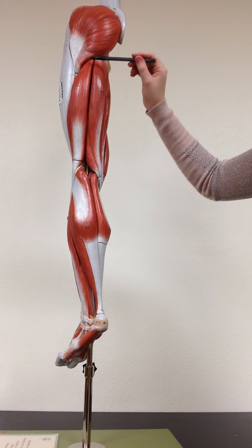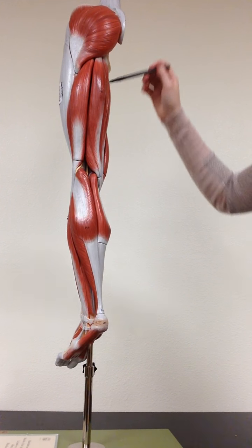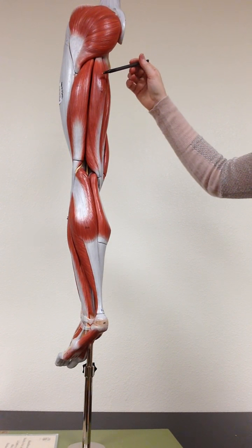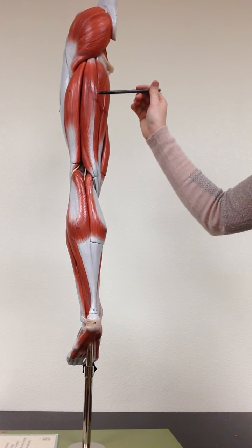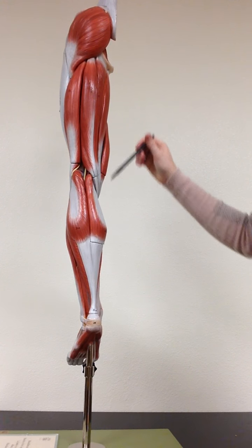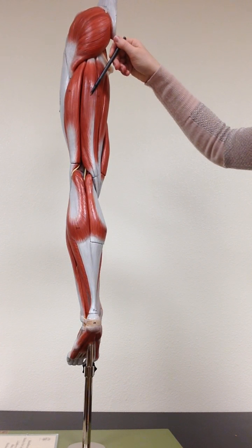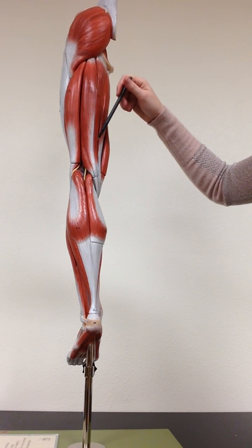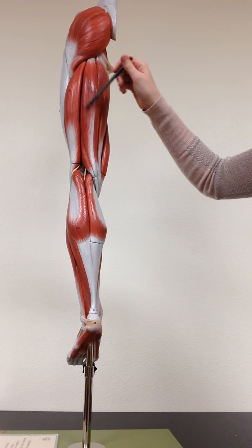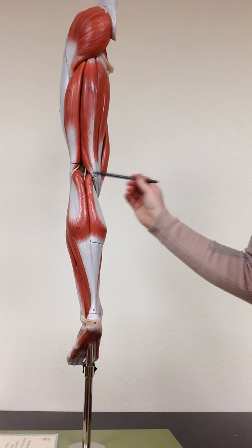Your biceps femoris is going to run lateral, and then your semitendinosus and your semimembranosus run medial. So these 3 muscles, the biceps femoris, the semitendinosus, and the semimembranosus, make up the hamstrings. And the hamstrings, all of them, are responsible for flexion of the leg at the knee.